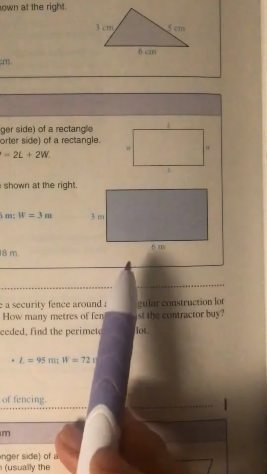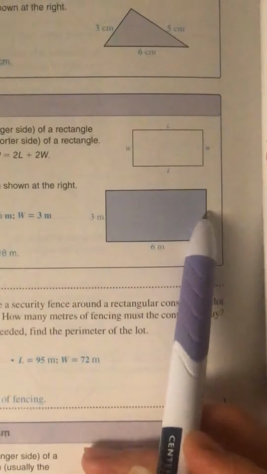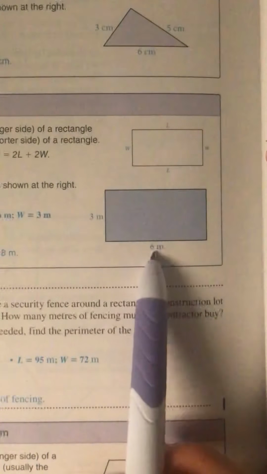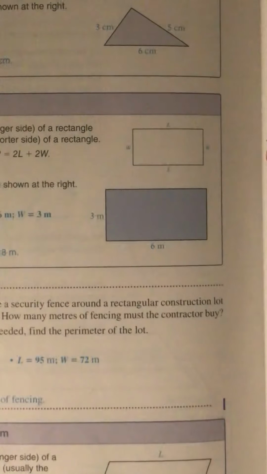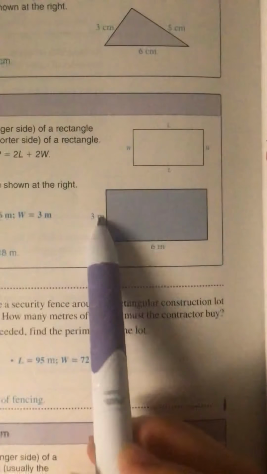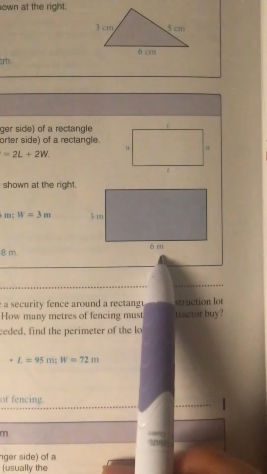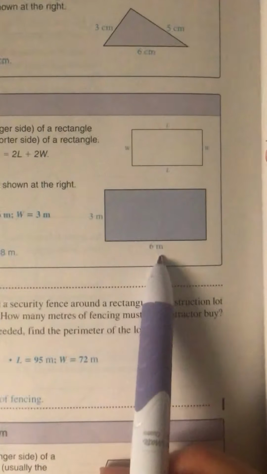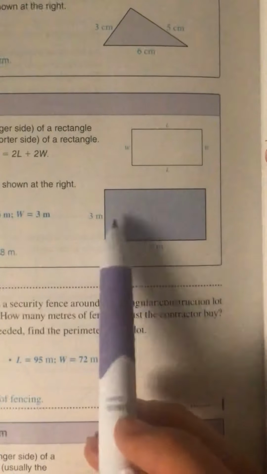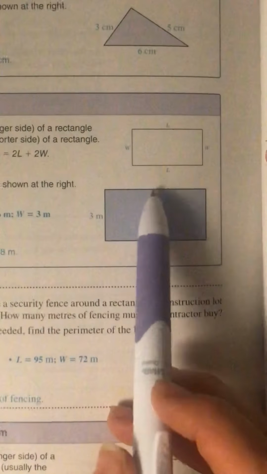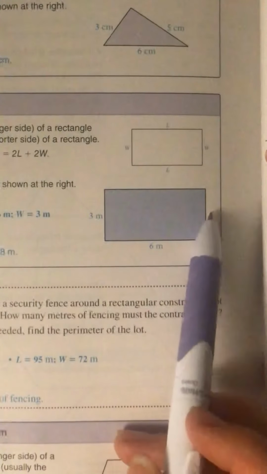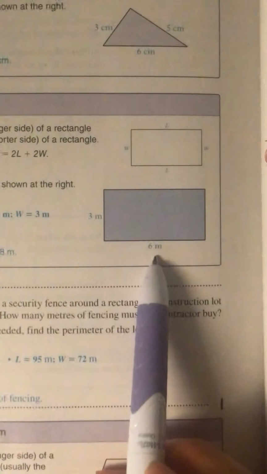Let's look at our rectangle. We have a rectangle here. A rectangle has 2 equal sides and another pair of equal sides. How do we find the perimeter for a rectangle? We go ahead and add all the 4 sides together. To find the perimeter of a rectangle, we go 3 plus 6 plus 3 plus 6.